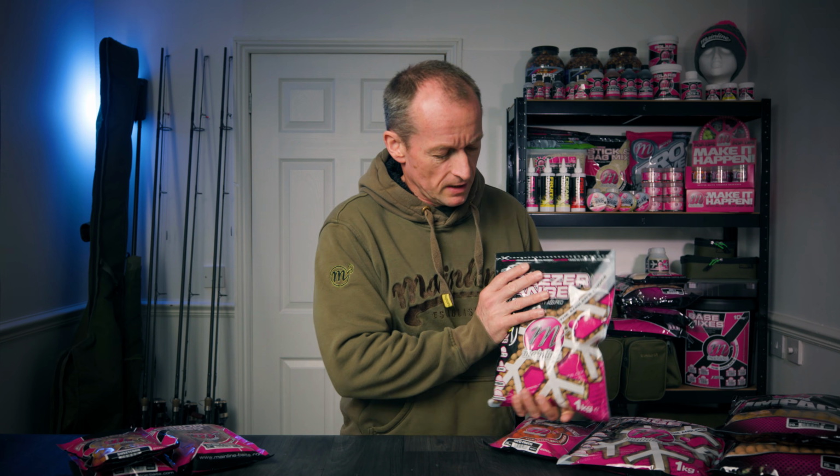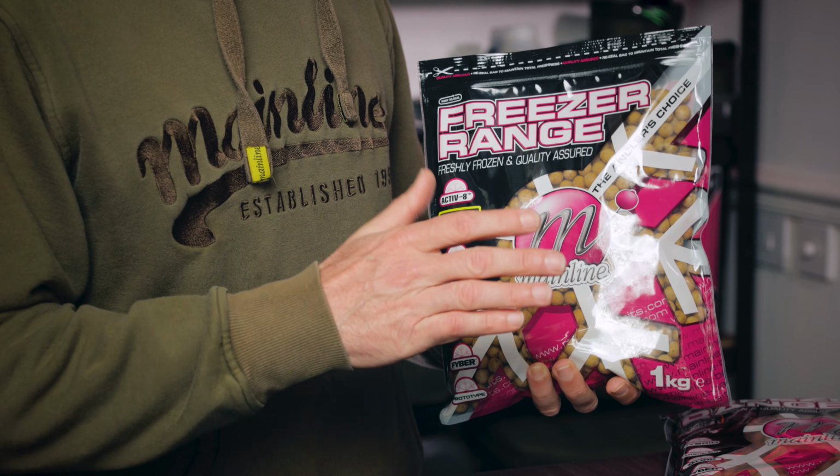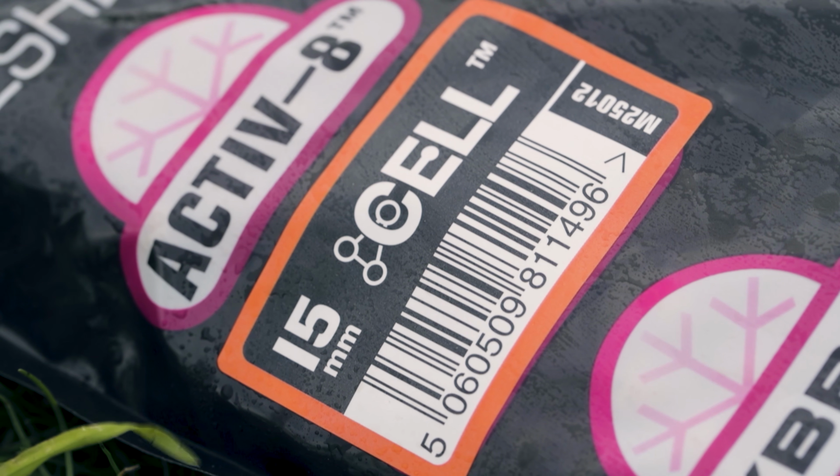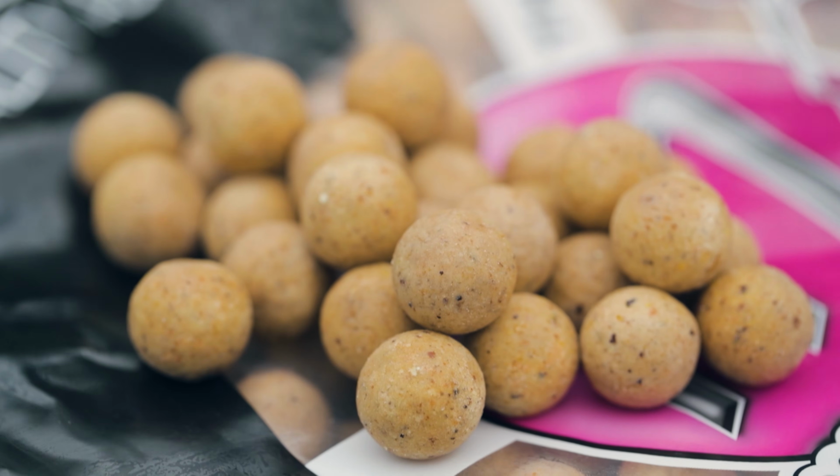And finally, we've got the freezer bait range. If you're looking to be able to present the ultimate in food source attraction and you've got the freezer space, you're happy to air dry these once on the bank, maybe you want to rehydrate them and give them a little bit of a twist, then this is the bait for you. You really can't go wrong. Like I say, they work as soon as you put them in the water, and the more you put them in over a long period of time, the better your results get. So there you go. That's a look at all the boilies that we do.